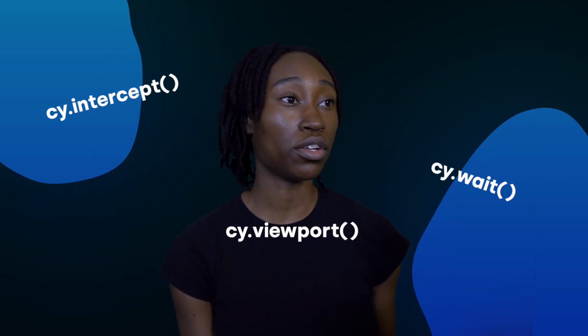So these are the minimal Cypress tests that I've been writing for the Igbo API homepage. The homepage doesn't have too much functionality, so there's not too many tests, but I really wanted to focus attention on using extra Cypress commands like intercept and wait, and even using the viewport command. But that's it on Cypress and how I've been using it for the Igbo API homepage.